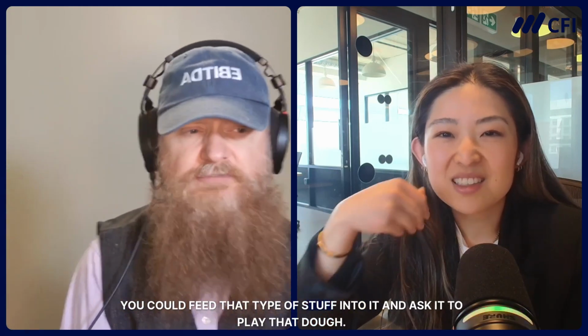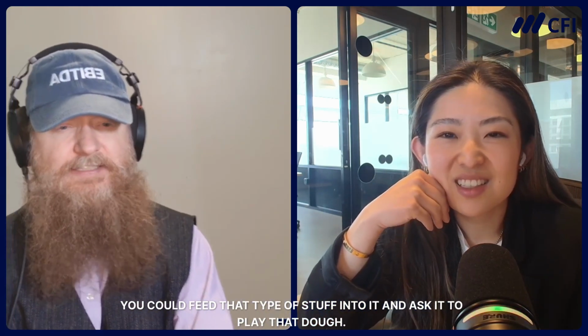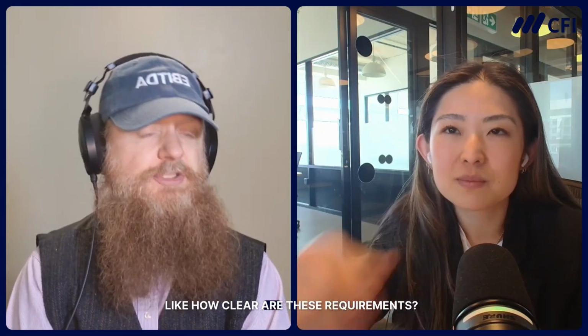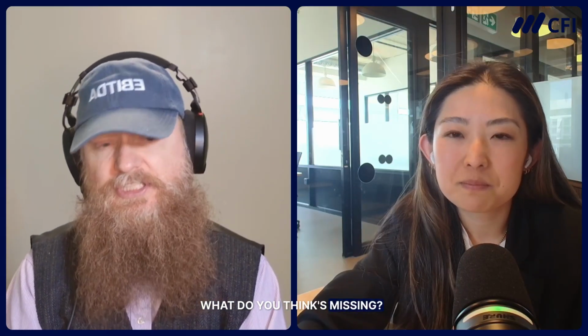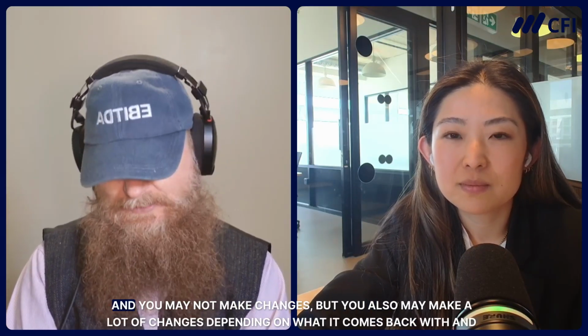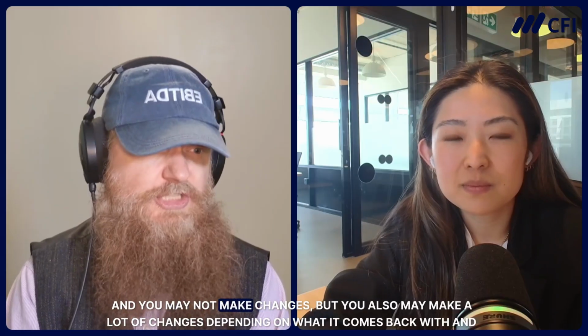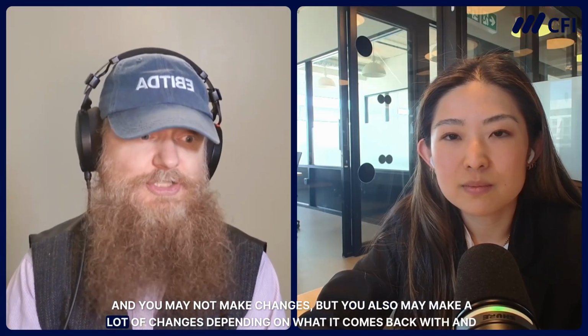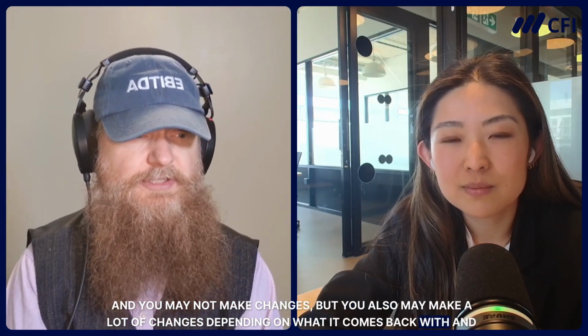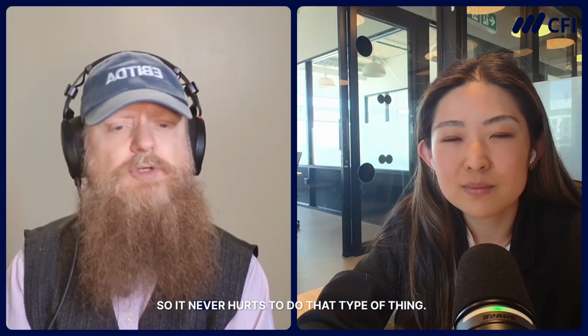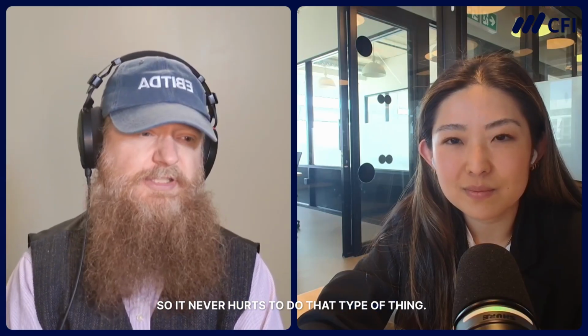You can do that with requirements, with your RFP. You could feed that type of stuff into it and ask it to play that. Like, how clear are these requirements? What do you think's missing? What changes would you make? And you may not make changes, but you also may make a lot of changes depending on what it comes back with and how well you've done your homework. So it never hurts to do that type of thing.